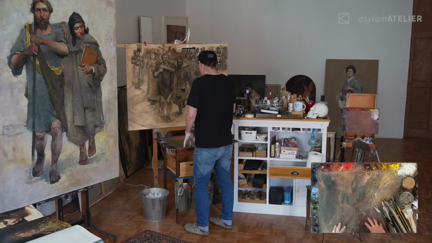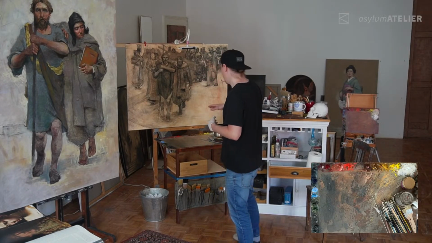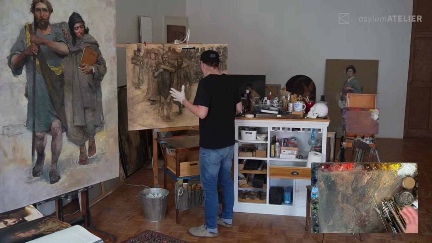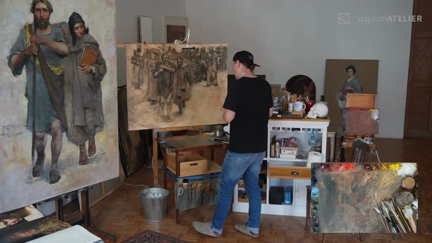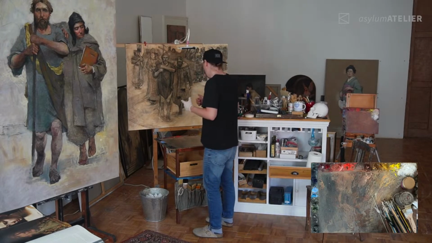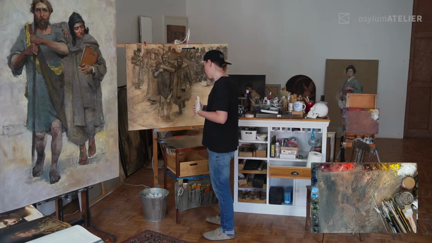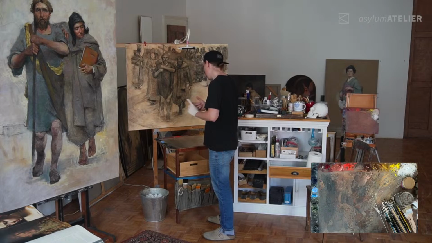If you watch my stream, you know that I don't really care that much about specific brands. Actually, I don't care at all. What I'm interested in is whether this color is opaque or transparent, what kind of hue it is, and how much saturation I can get from the color.